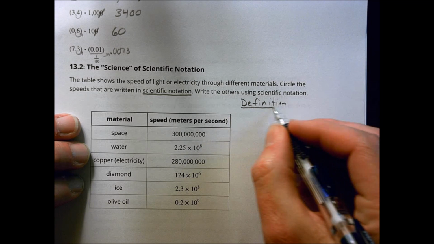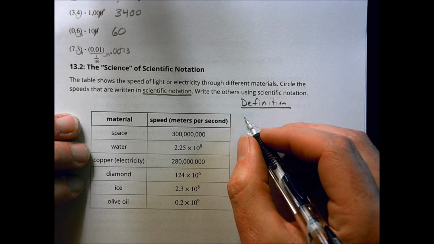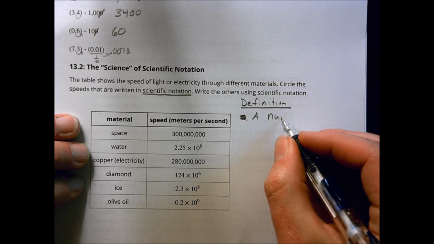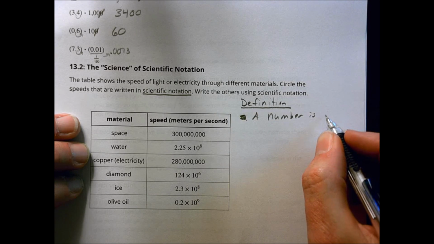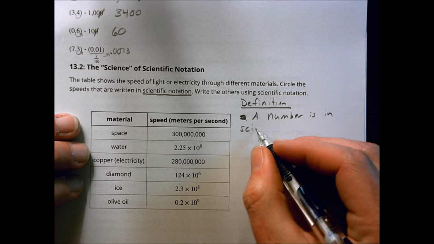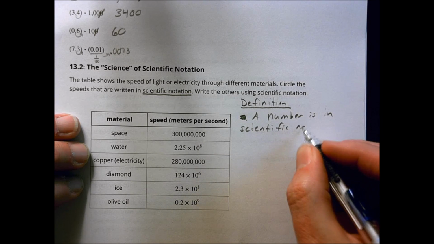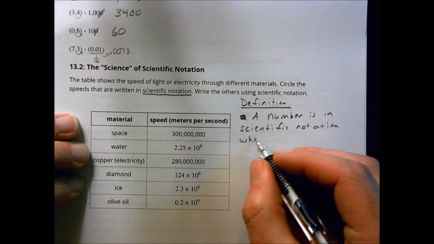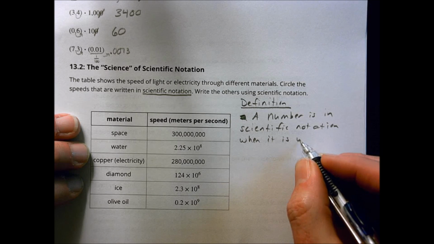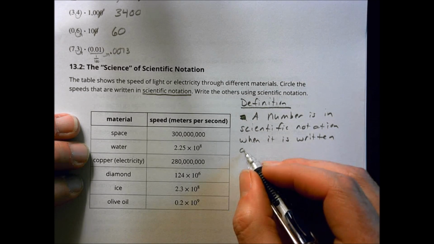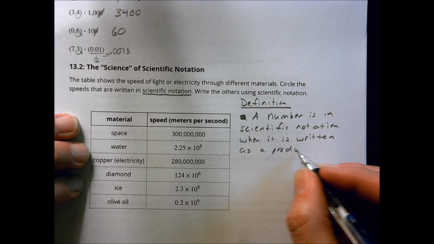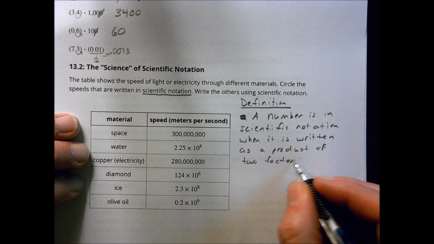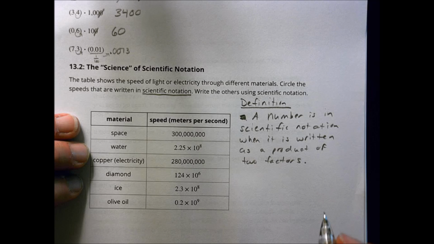definition of scientific notation. We would say a number is written in scientific notation when it is written as a product of two factors. That's the first part there.